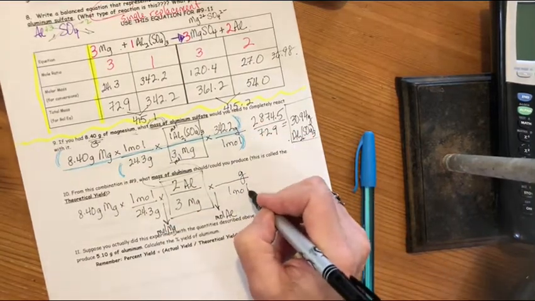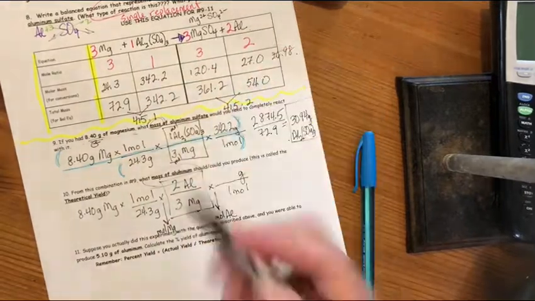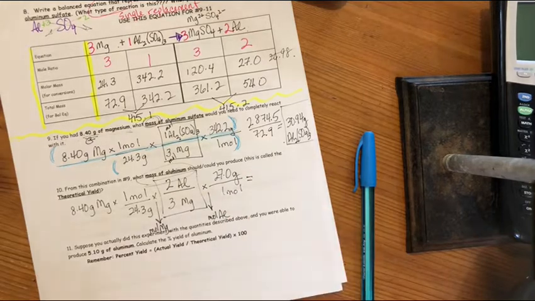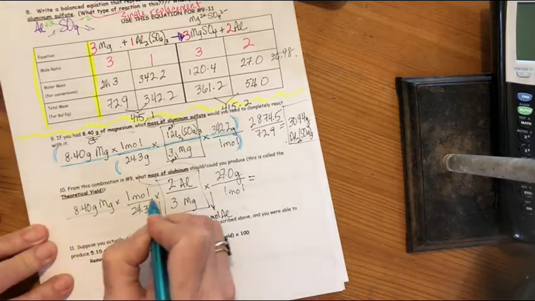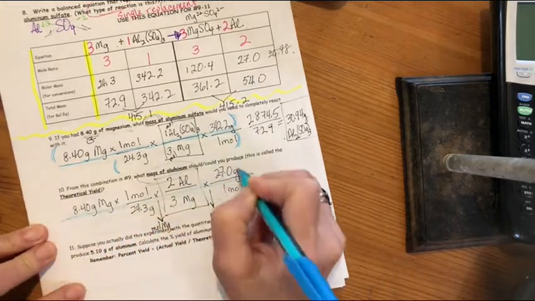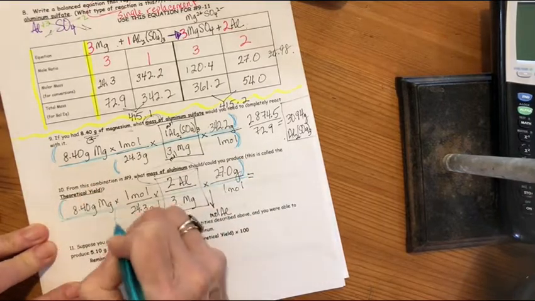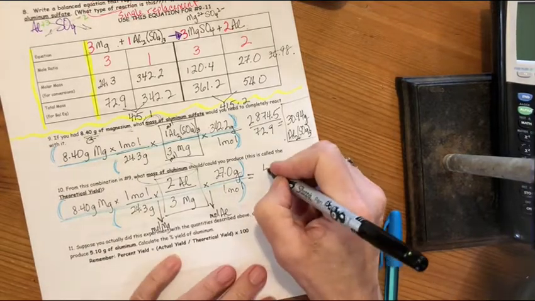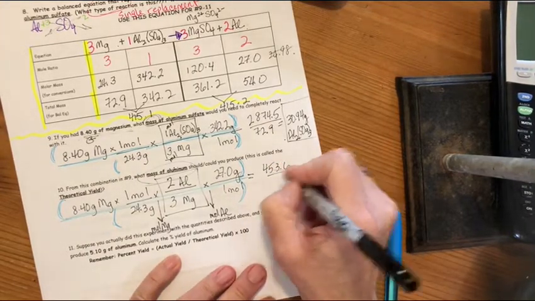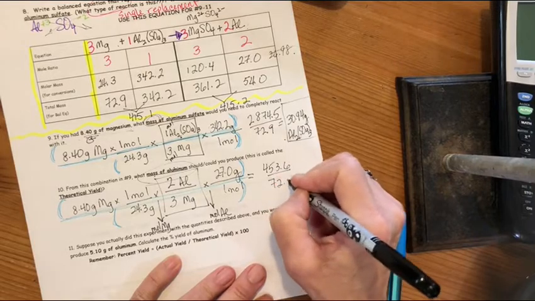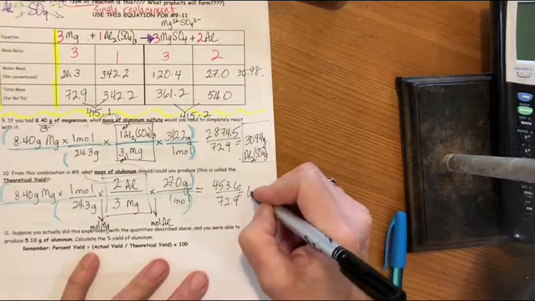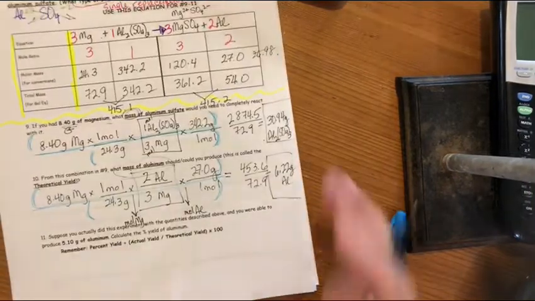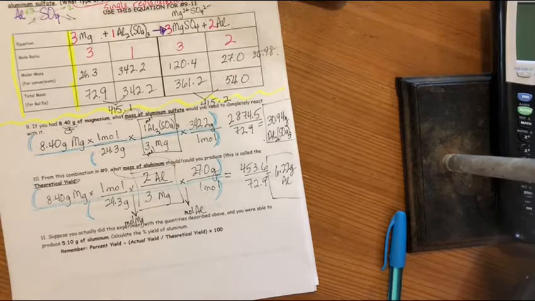So aluminum is, we just went with 27, right? So 27 grams. Again, imagine this whole thing as one giant fraction. Numerator is going to come out to 453.6. Denominator is still 72.9. This time we're going to have 6.22 grams of aluminum if everything went to 100%, which it never does, okay?